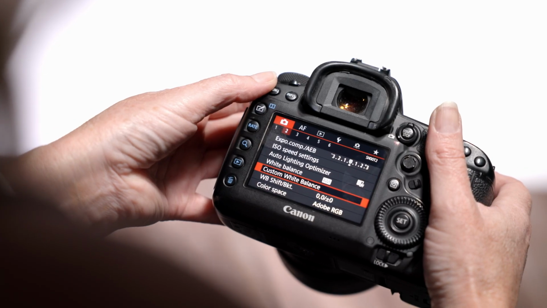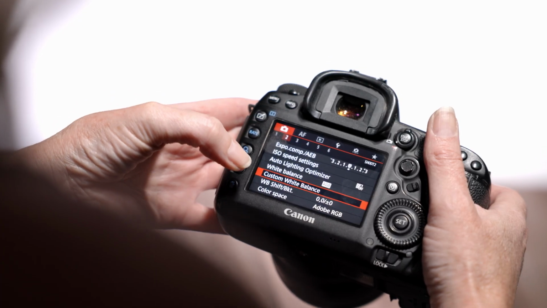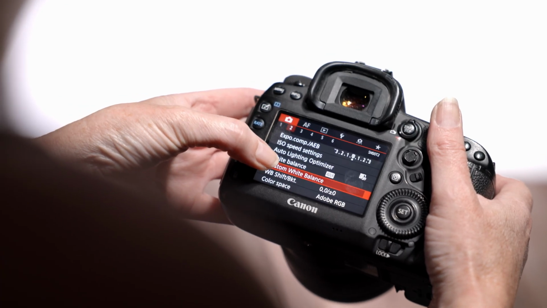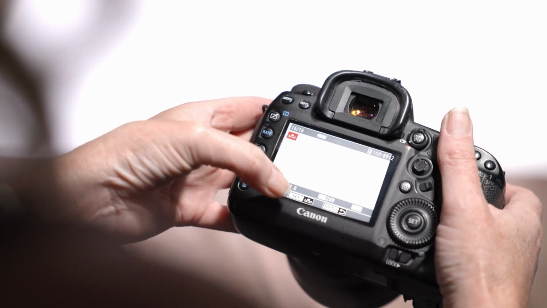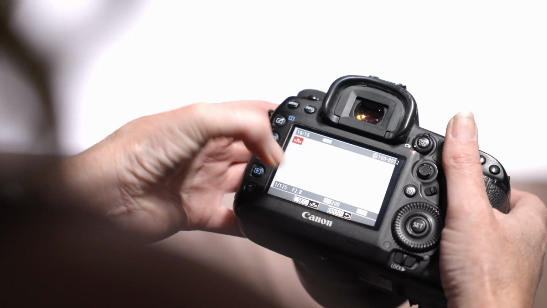Step 3, set custom white balance in the camera. Go to your camera's white balance setting and select Custom WB or Set Custom White Balance, depending on your camera model. The camera will ask you to select a reference photo. Choose the image you just took. Confirm the selection and the camera will adjust its white balance settings accordingly.